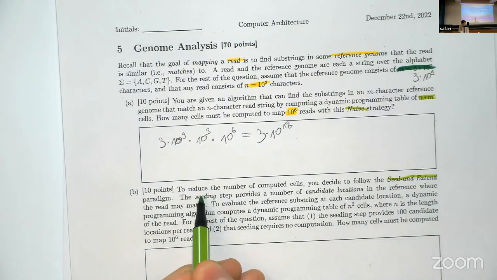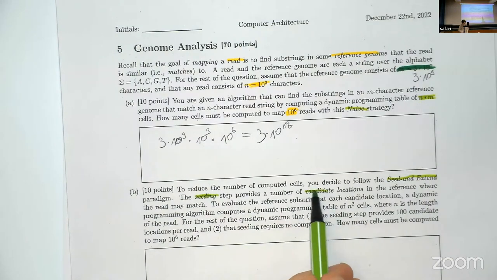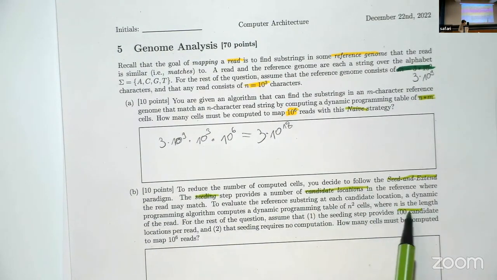Essentially, you do seeding instead of comparing to the full reference. Every time you get a bunch of candidate locations for each read, namely 100 of them. Then you evaluate each of them by computing n squared dynamic programming cells.